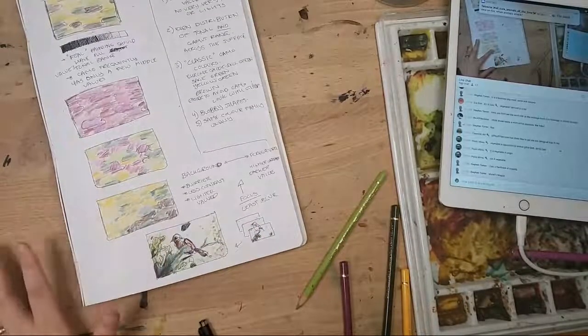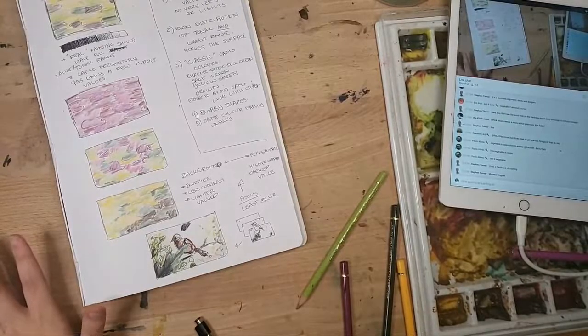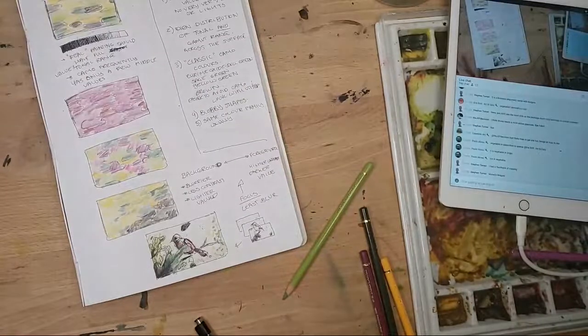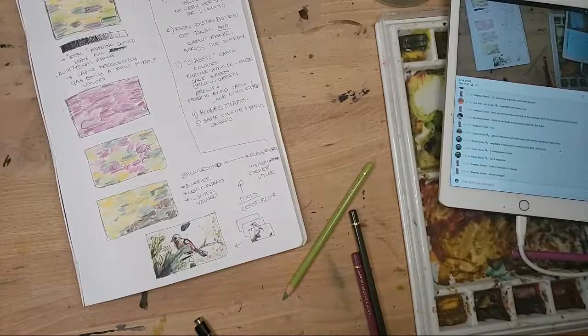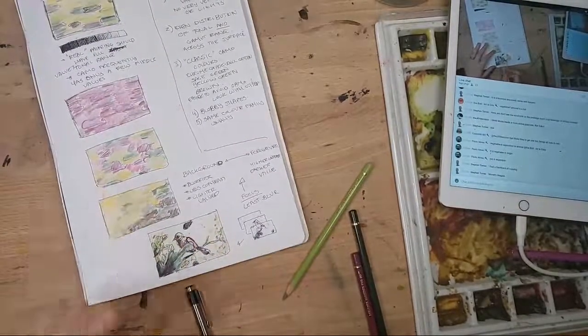And some more of these yellows, maybe here and there. And then in the very, very background, that one can be yellow, but just the very lightest yellow like this, right?